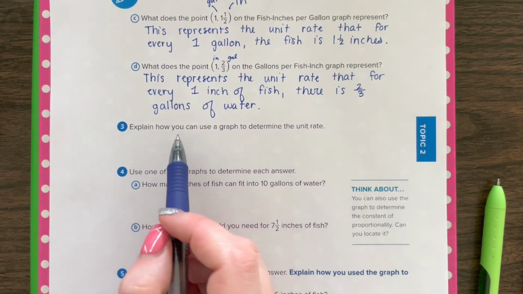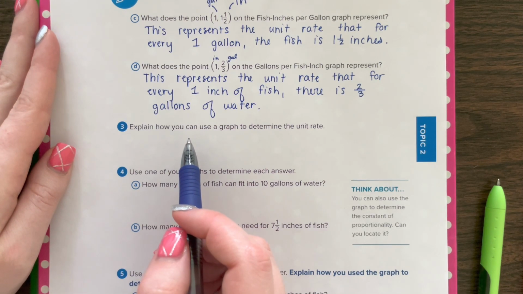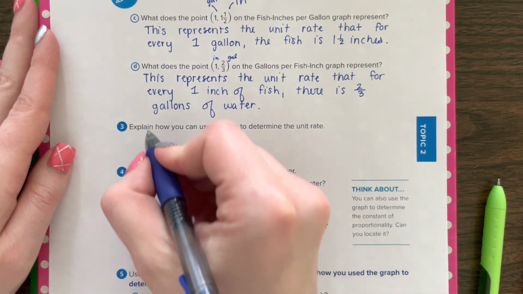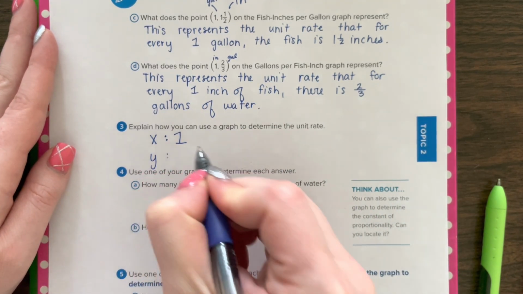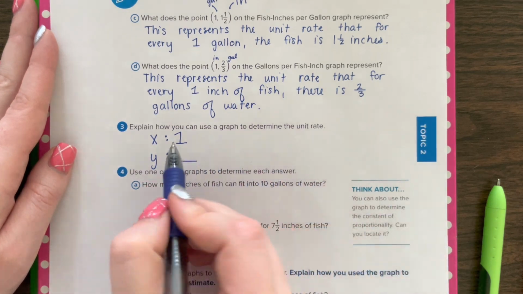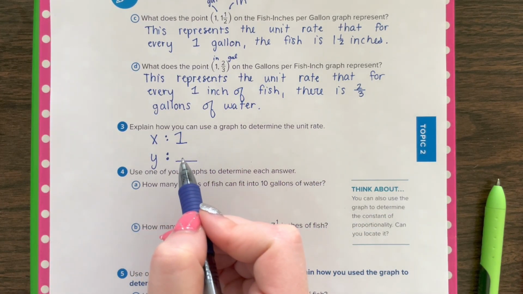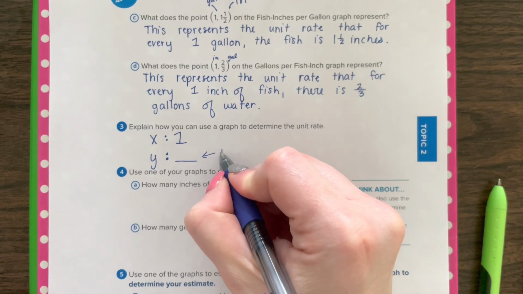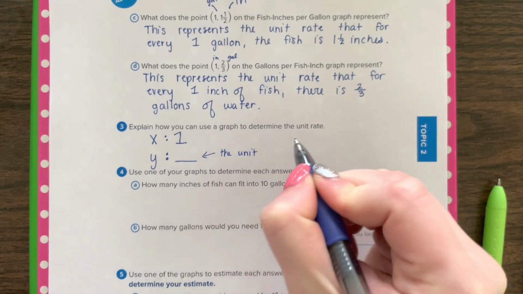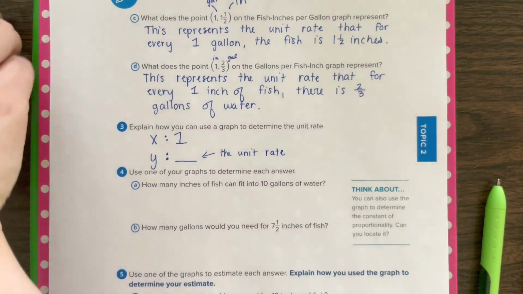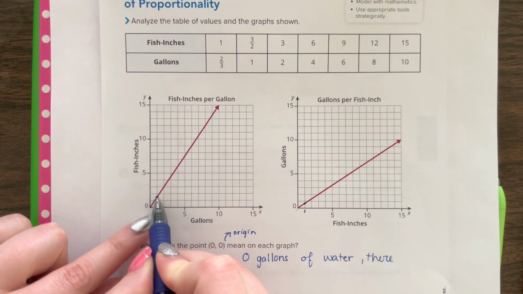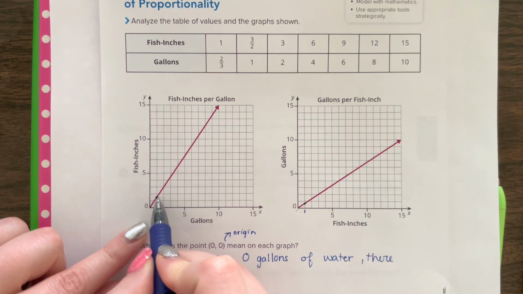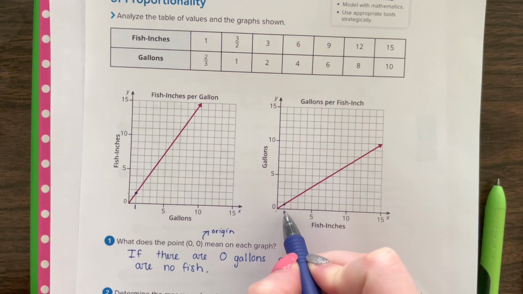And so when we're talking about using the graph to determine the unit rate, what we're looking for is when the x value is equal to 1, we look to see what y equals. So where x is 1, whatever the y value is, that is the unit rate. So visually, when we looked on our graph, right here was 1 for the x value. You go up to the y value, well, it was 1.5, and so that was the unit rate. We went over here to this one, x is 1, and that unit rate was 2/3.